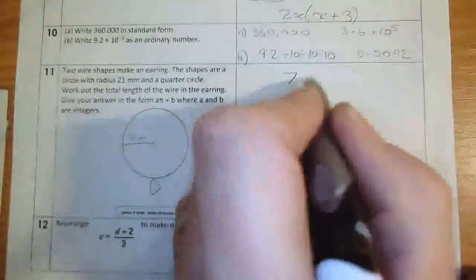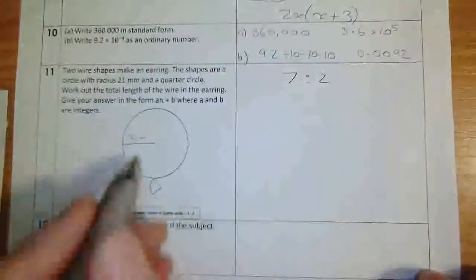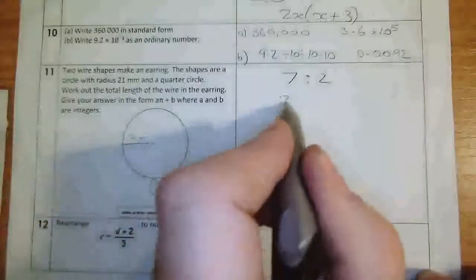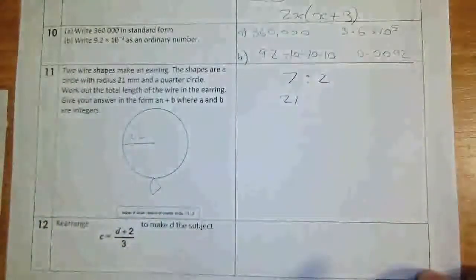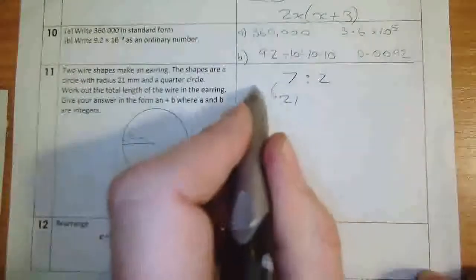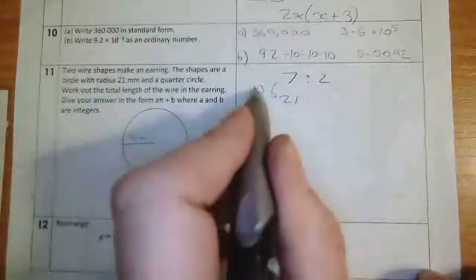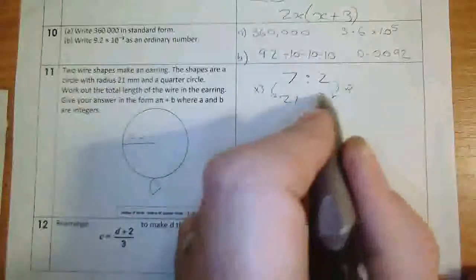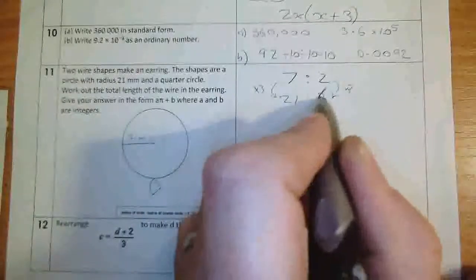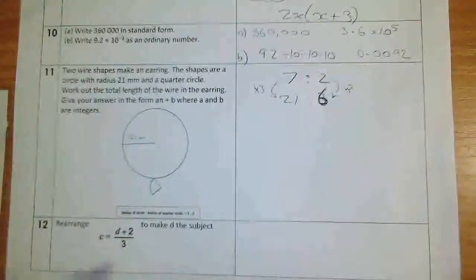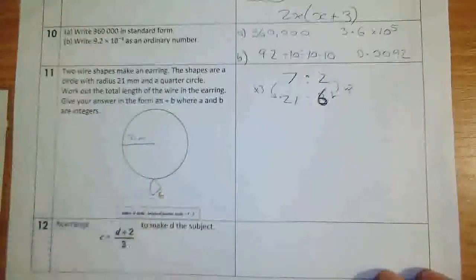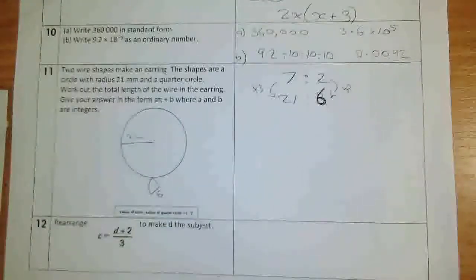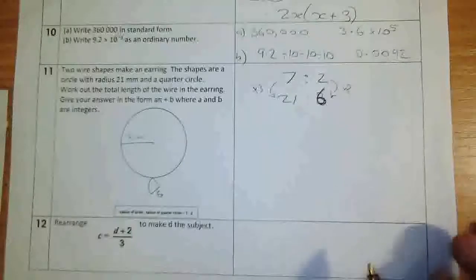We know the radius of the large circle is 21. That means we have multiplied that by 3. So we multiply this by 3 to give us 6. So that means that the radius of the small circle is 6 millimeters.